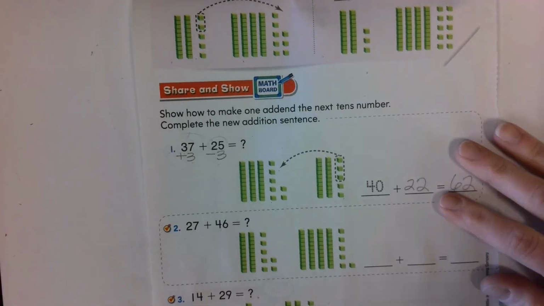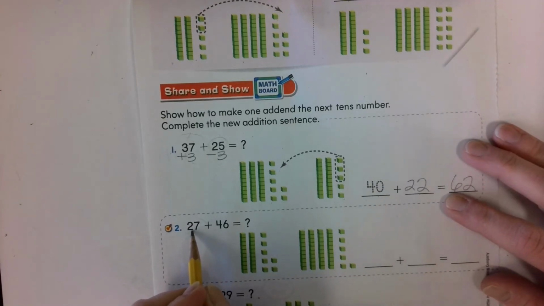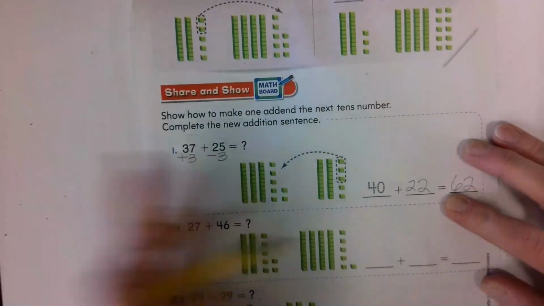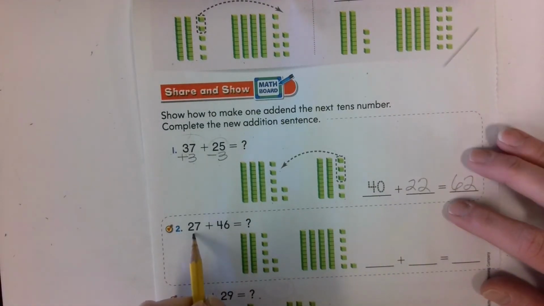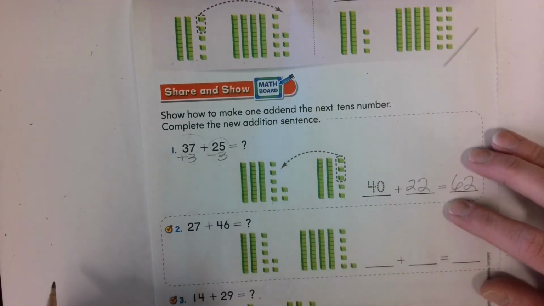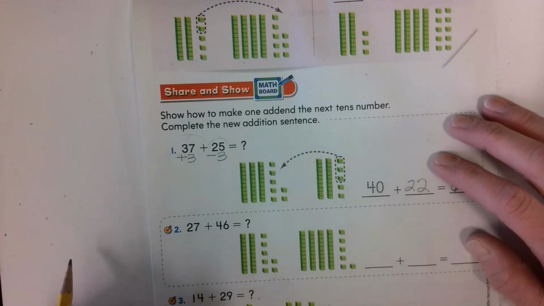So we want to make 27 into the next tens number. Okay? So what does 27 need to become a 30? Everyone. 3. 27 needs 3 to become a 30.